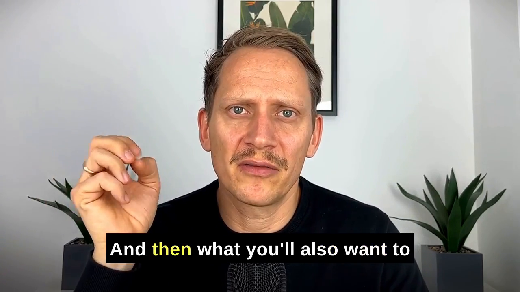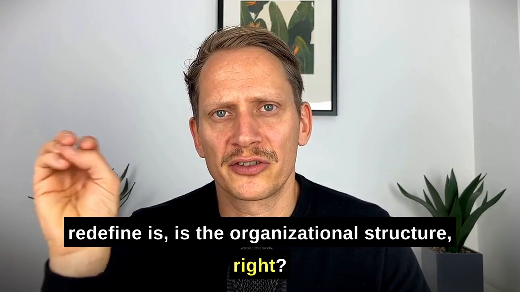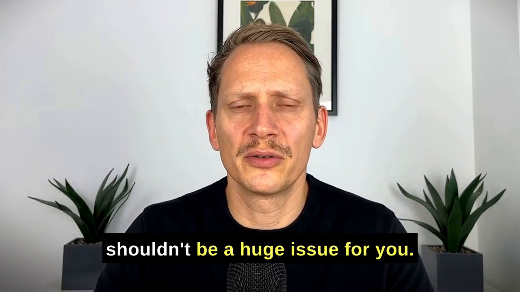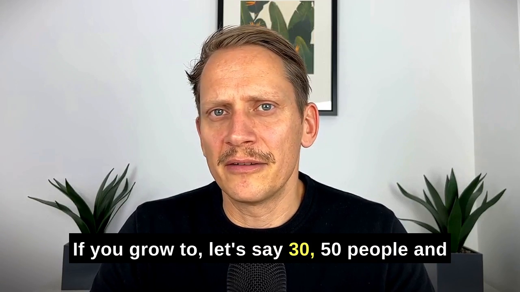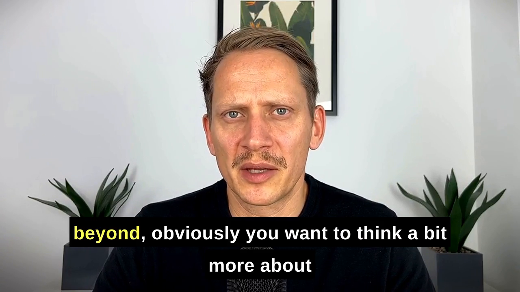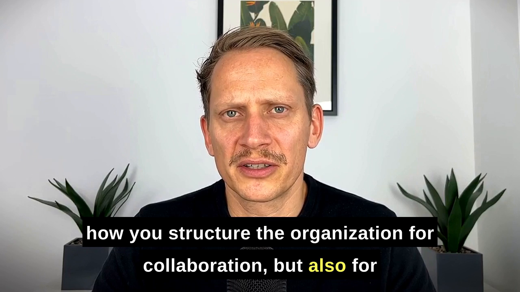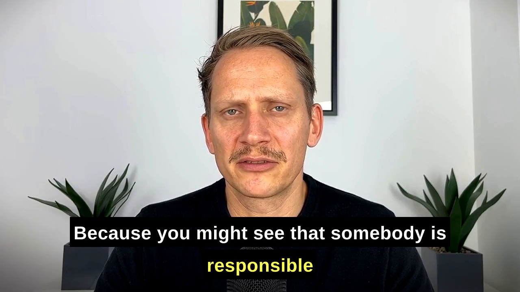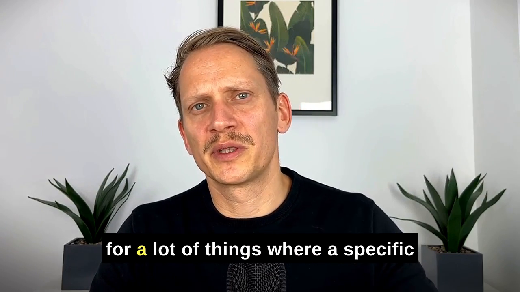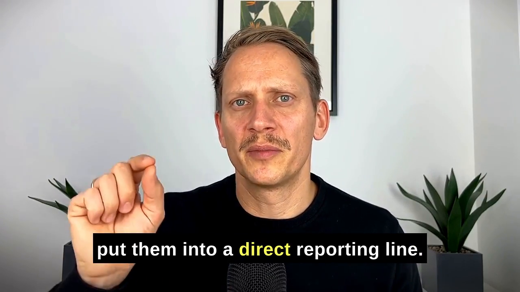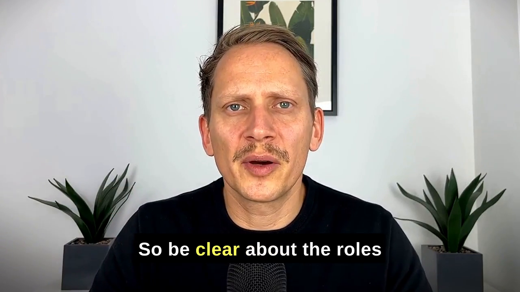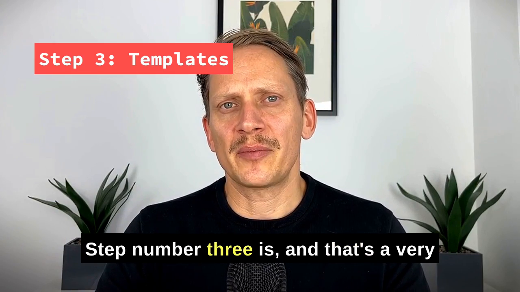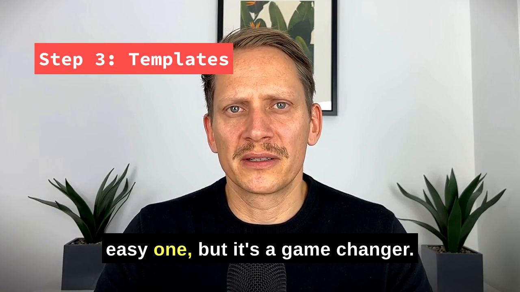And then what you'll also want to redefine is the organizational structure, right? If you're a smaller company, organizational structure shouldn't be a huge issue for you. If you grow to, let's say, 30, 50 people and beyond, obviously you want to think a bit more about how you structure the organization for collaboration. But also for that, the RACI matrix is a good starting point, right? Because you might see that somebody is responsible for a lot of things where a specific person is accountable. So you want to maybe put them into a direct reporting line. So be clear about the roles and which role is doing what. That's step number two.